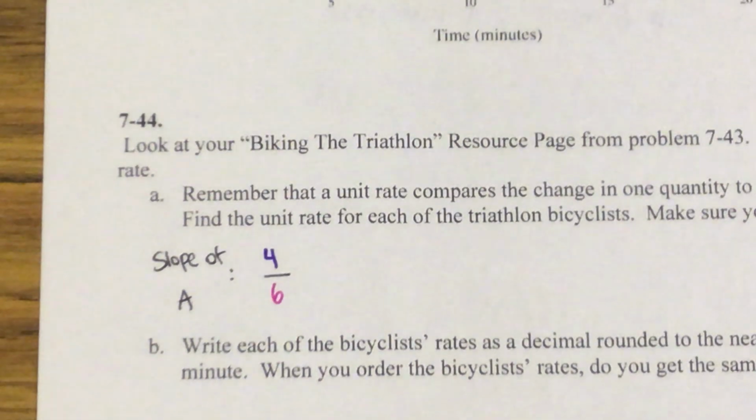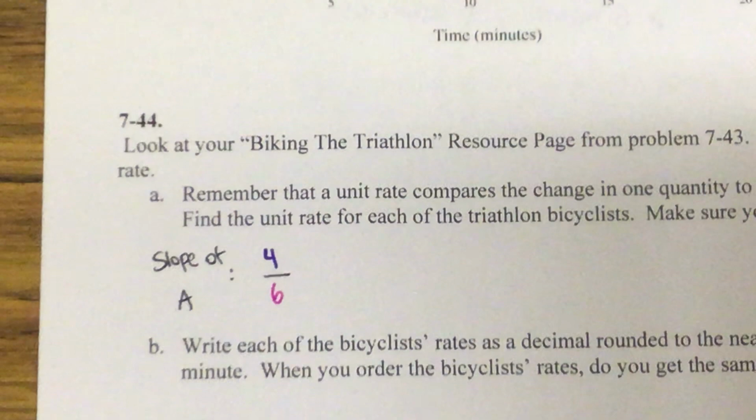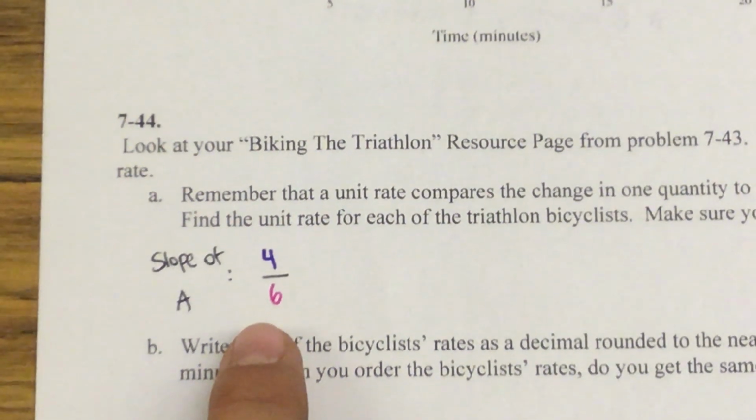So we want to know what the unit rate is for slope A. So how can we get this number right here to be over 1?